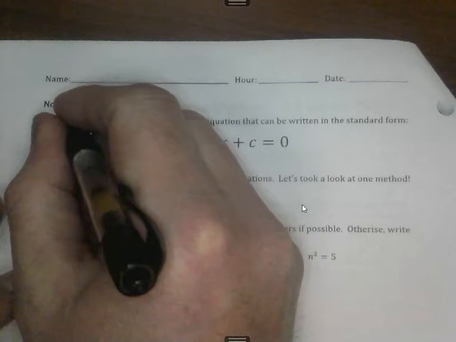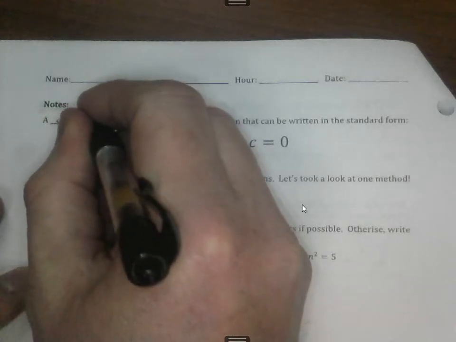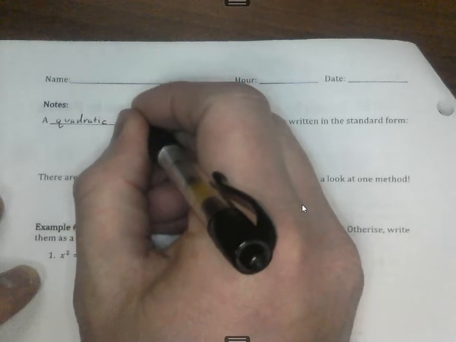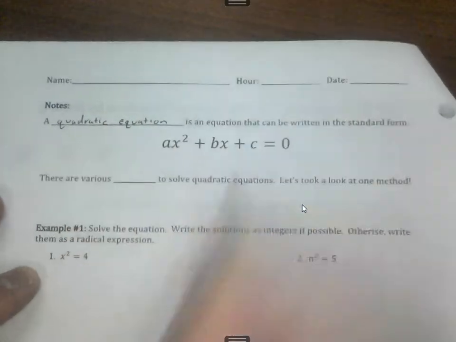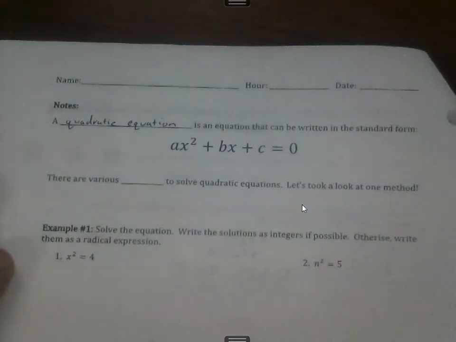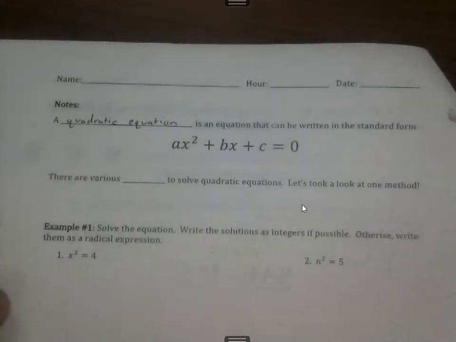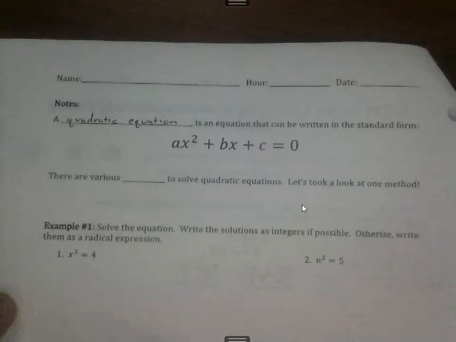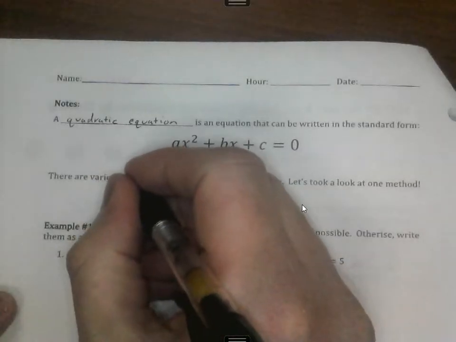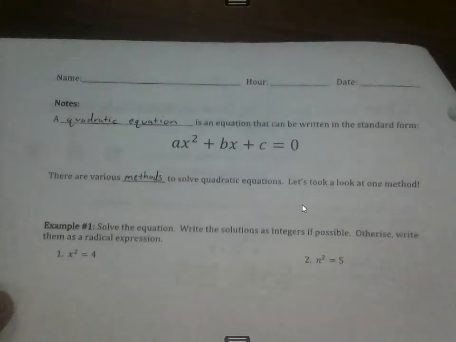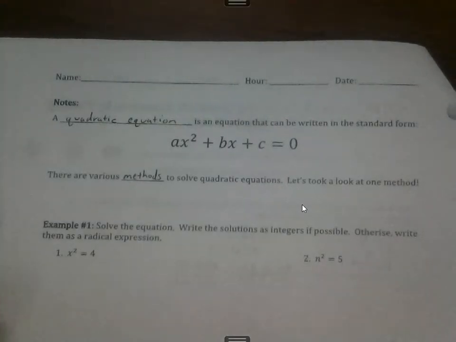First, a quadratic equation is an equation that can be written in the standard form, ax squared plus bx plus c equals 0. There are various methods to solve quadratic equations. Let's take a look at one method.